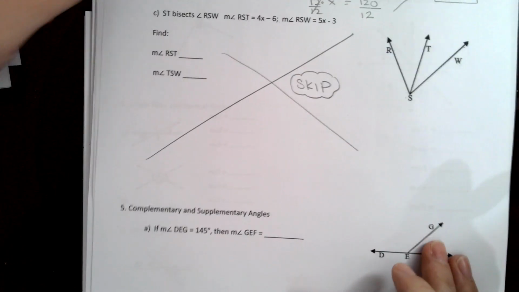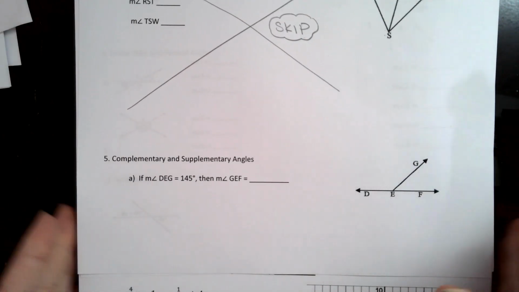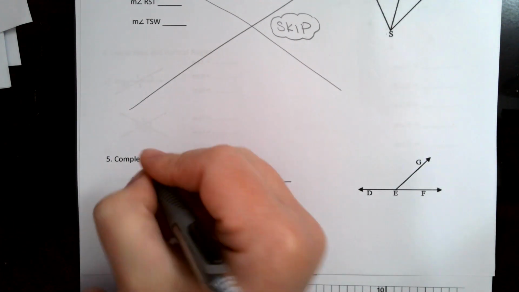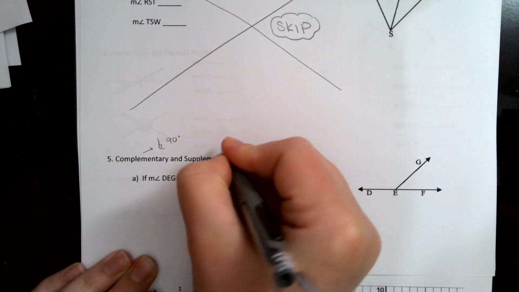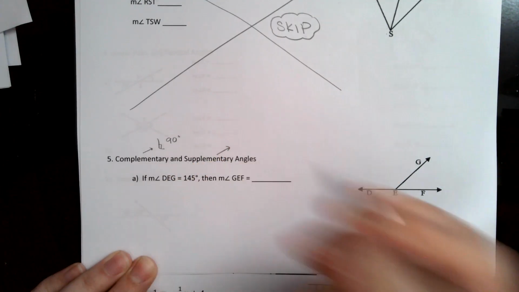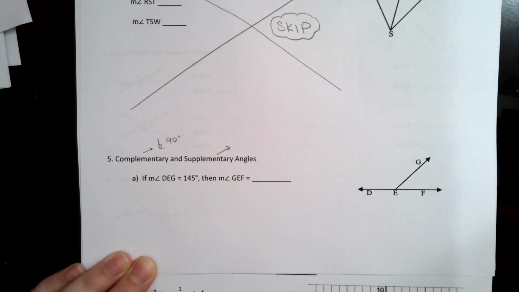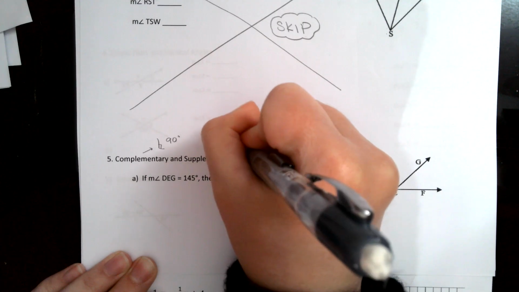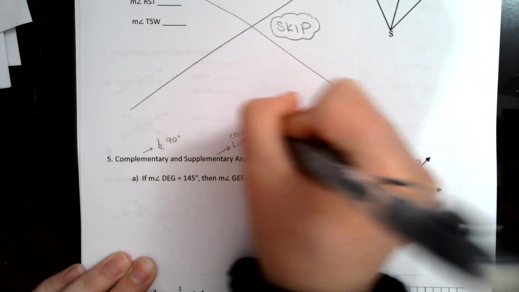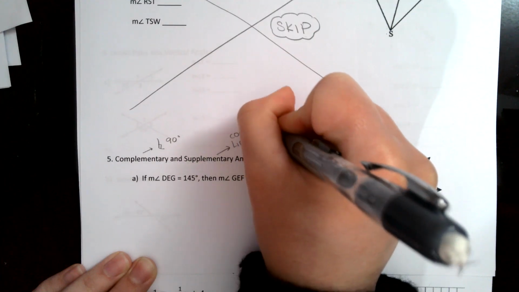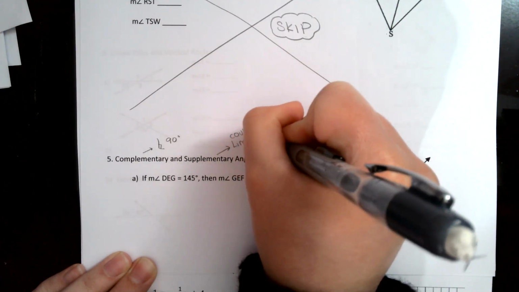Let's move on to our angle relationships. This one is complementary and supplementary. Now, complementary are angles that equal 90 degrees. Supplementary are angles that are linear pairs. They could be linear pairs, they don't have to. Most of the time they are linear pairs, and that's going to give you the 180.